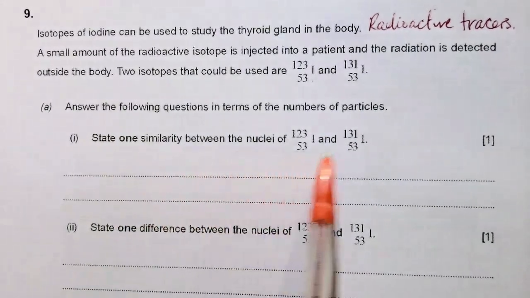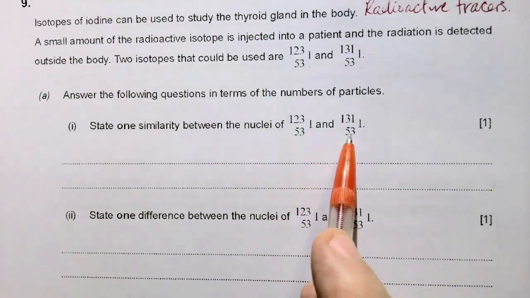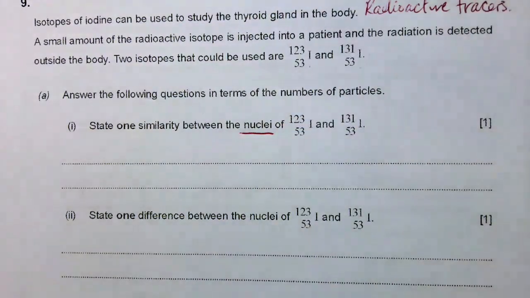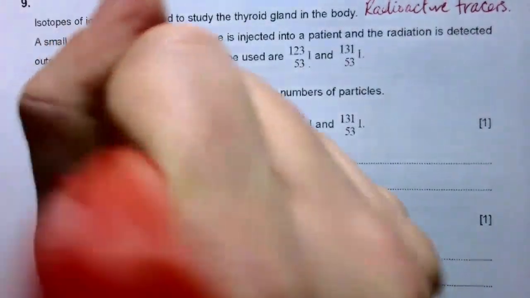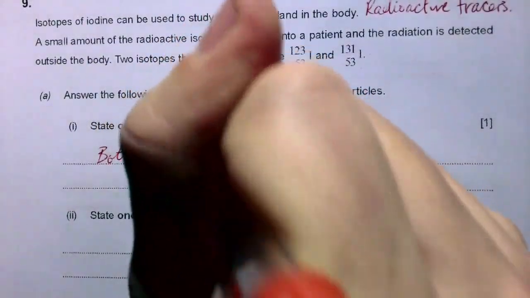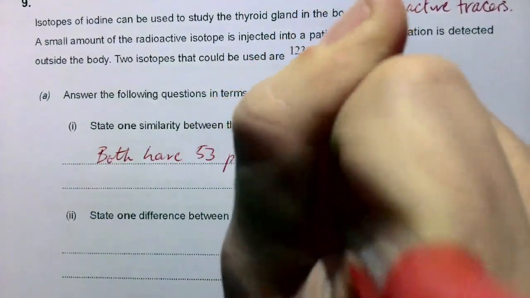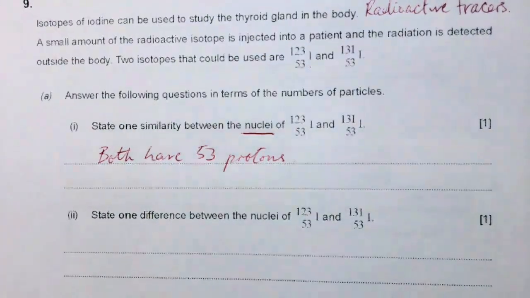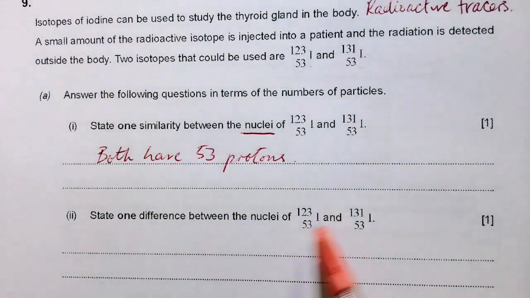What is one similarity between these two? Well, this is where you've got to know what the atomic number represents. And it's also referring specifically, look, to the nuclei. So we could say both have 53 protons. State one difference between the nuclei of these 2 iodine isotopes.